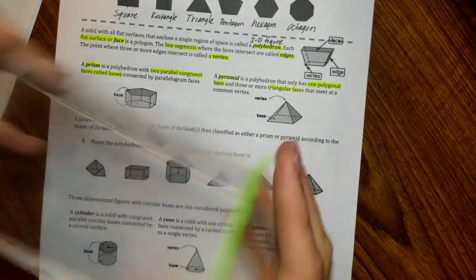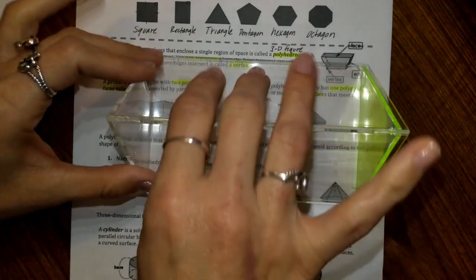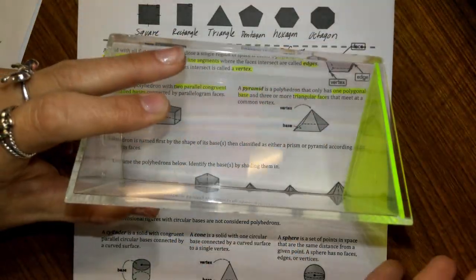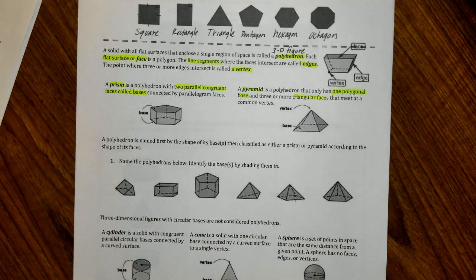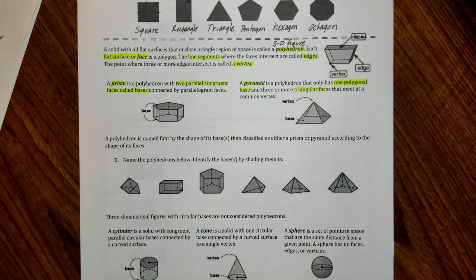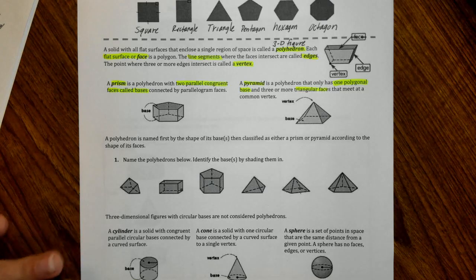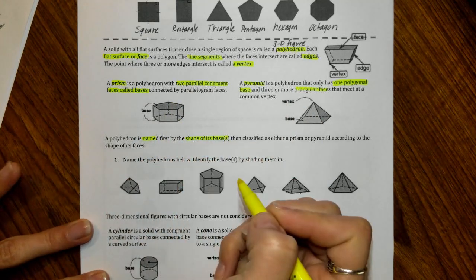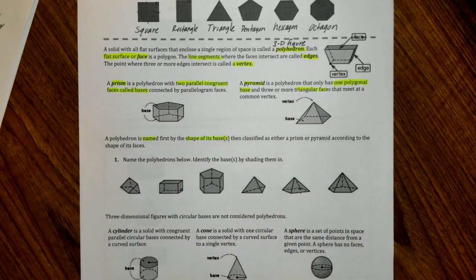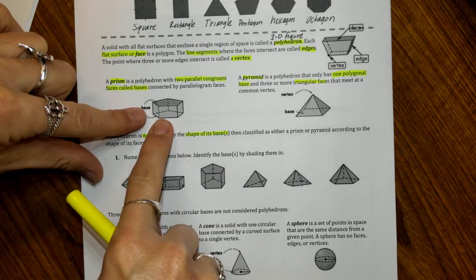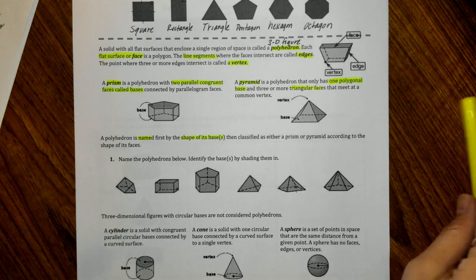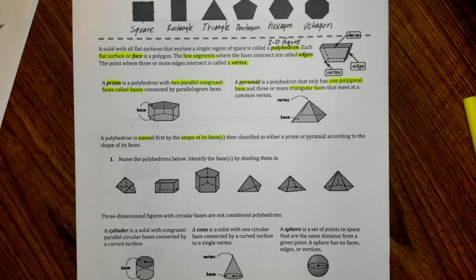With your prism, the faces that are not the bases are going to be parallelograms, and in our class, rectangles. Now we're going to see that a polyhedron or 3D figure is first named by the shape of the base, and then we have to determine, are the rest of the faces rectangles or parallelograms, or are the other faces triangles? And that will tell us whether we put prism or pyramid.